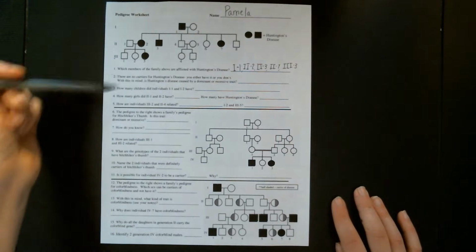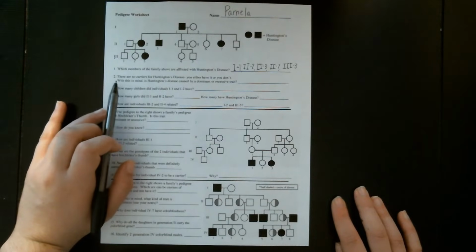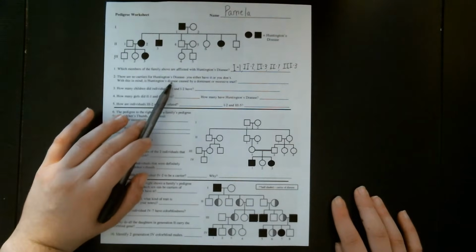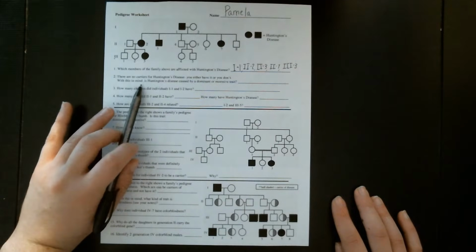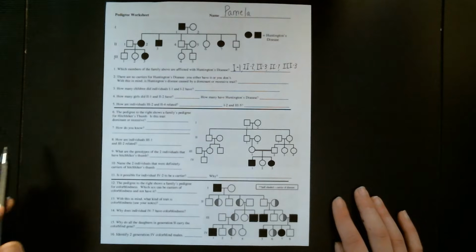So let's look at the second question. It says, there are no carriers for Huntington's disease. You either have it or you don't. With this in mind, is Huntington's disease caused by a dominant or a recessive trait?